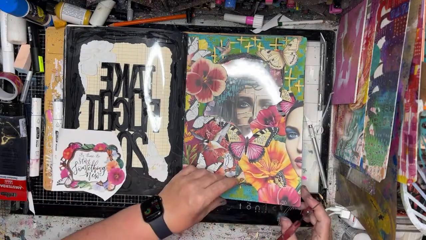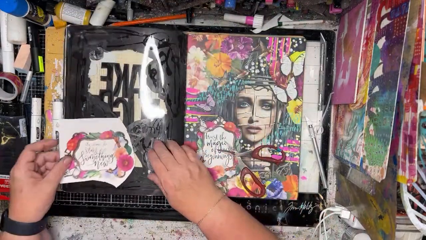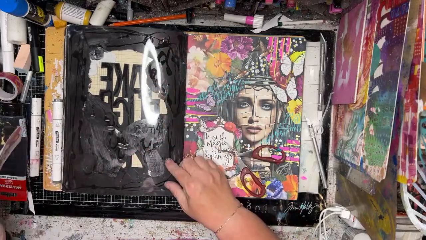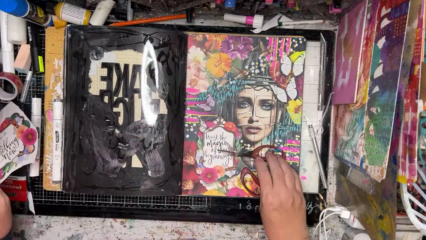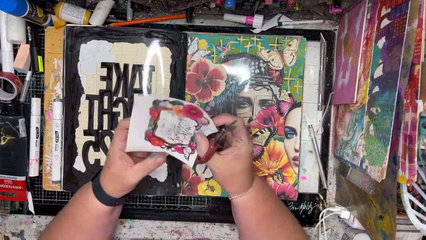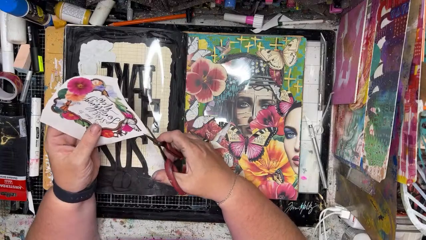And the other thing is, you can journal on this page, you could put a quote on this page as well. You could put some more flowers on this page to sort of blend it in a little bit more. So get as creative as you fancy.